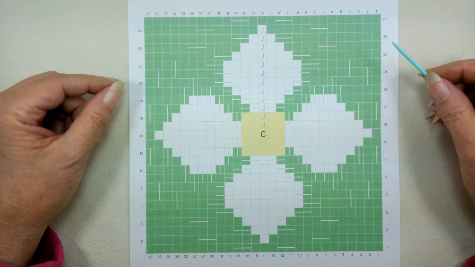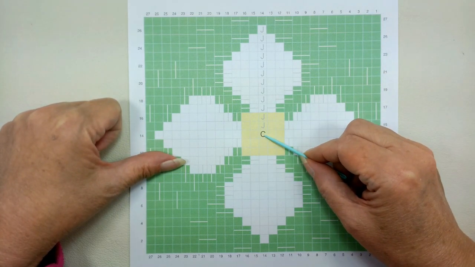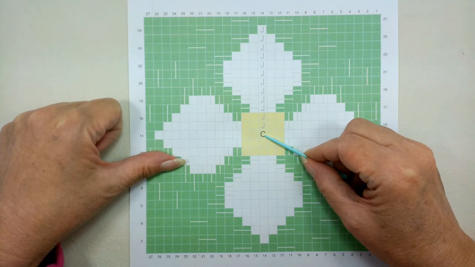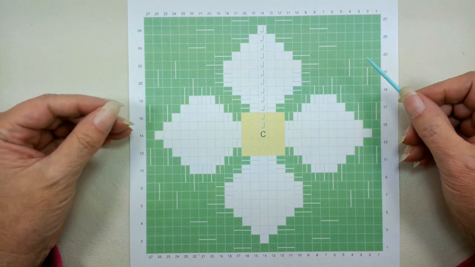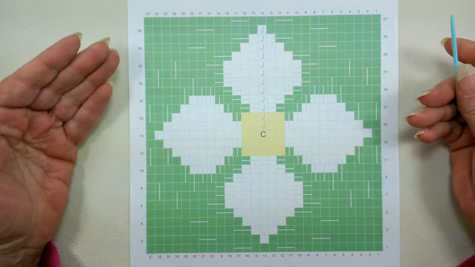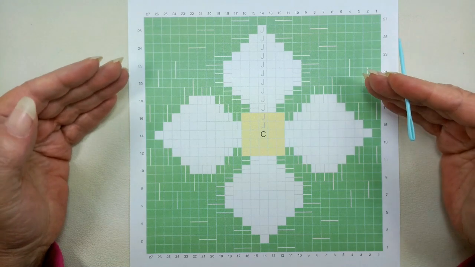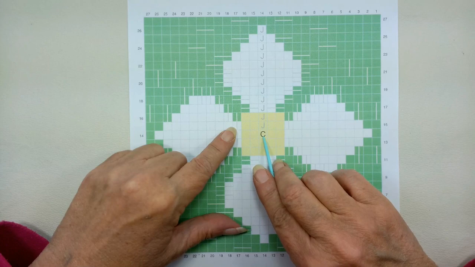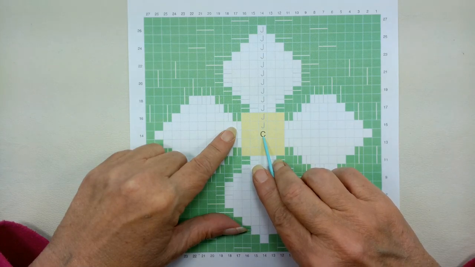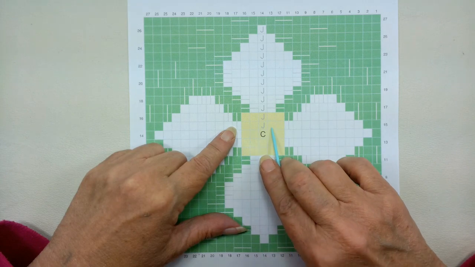You need to find the exact center of the pattern. My patterns are marked with a C for center. Each round you do needs to add 8 stitches. Now, it's magic how a square graph actually does that. But here's your center. You'll see it begins with 8 stitches on the outside, right here.